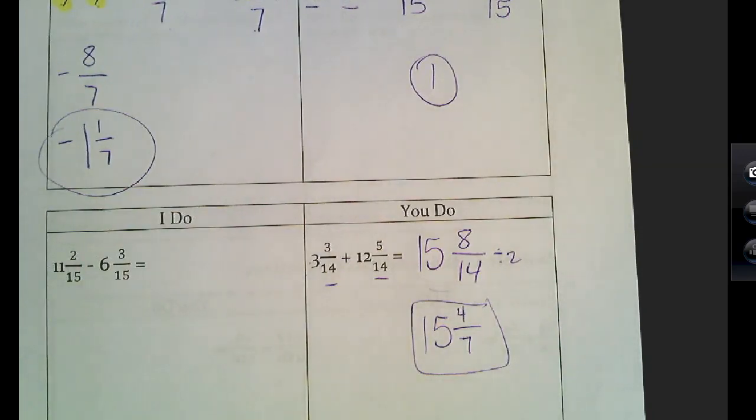No, great question. I'm going to give you a pirate ticket for that too. That's a great observation. No, the whole number will always stay the same. The only part that gets simplified is the fraction. Here's a pirate ticket for you. I like that question.